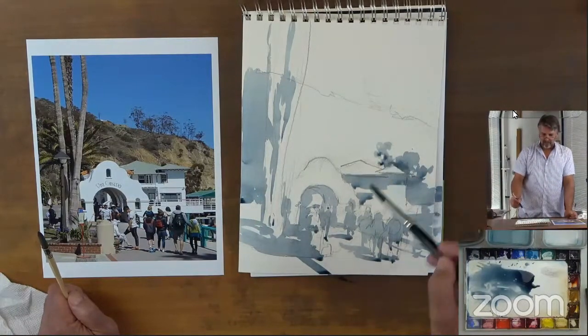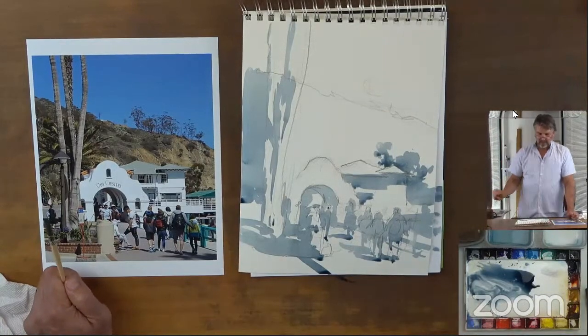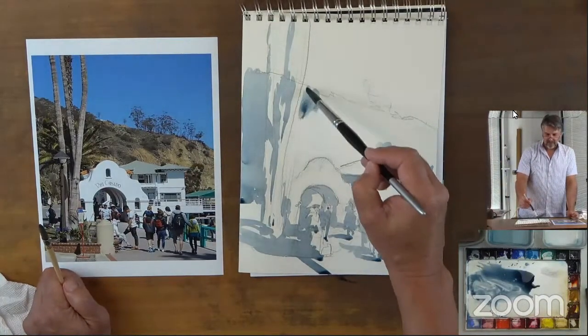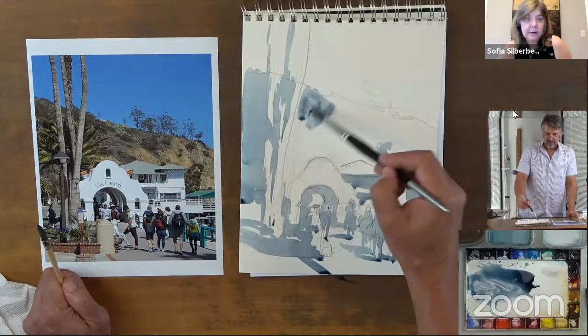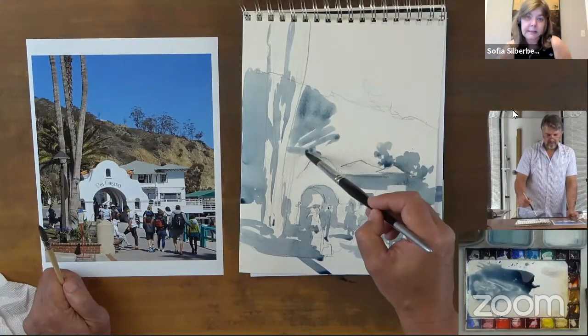Start adding a little bit more up there. Okay, so the only part that's not going to be really connected now is going to be this side of the hill.